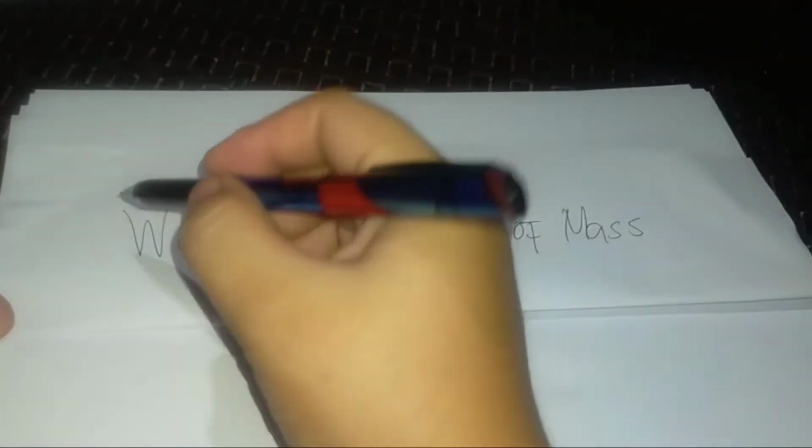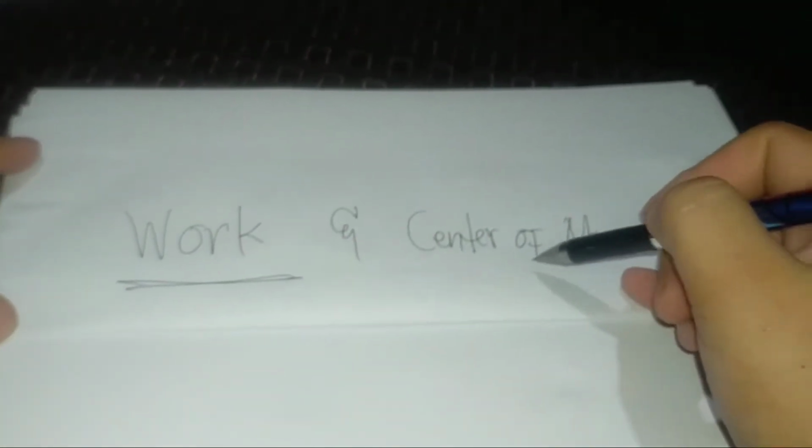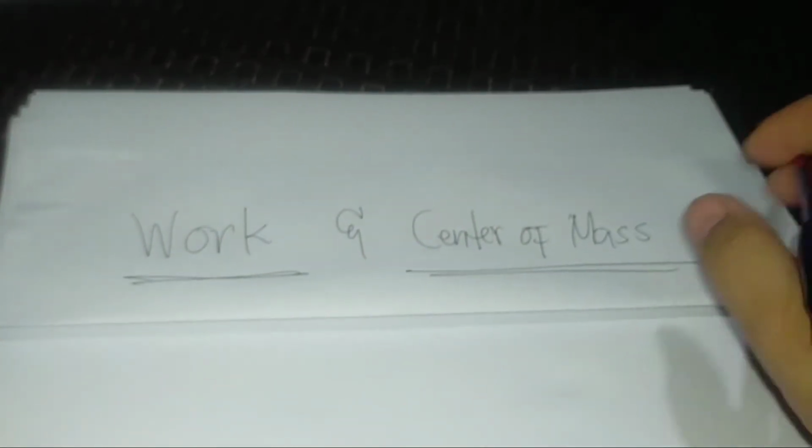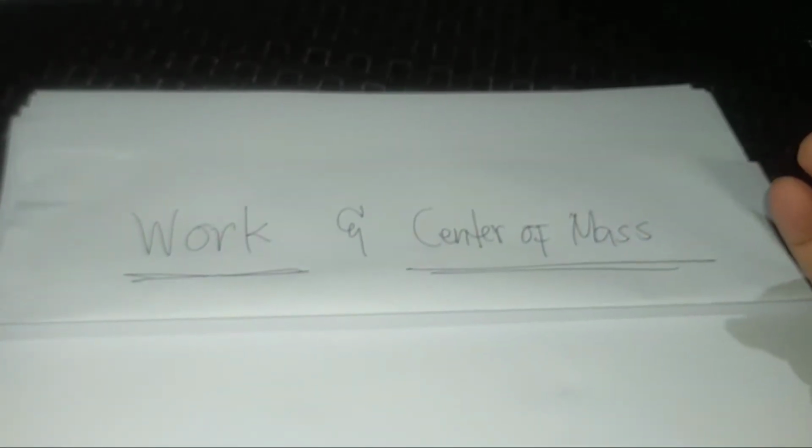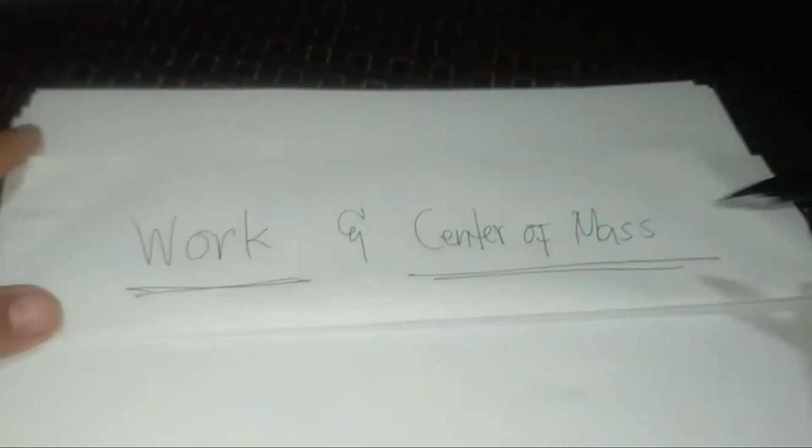We will be dealing with work and center of mass. So we will be focusing our lesson on these two variables, work and the center of mass. First, let us deal with work.